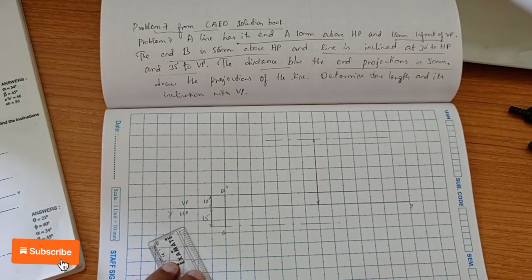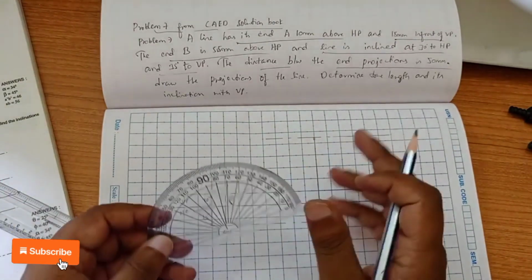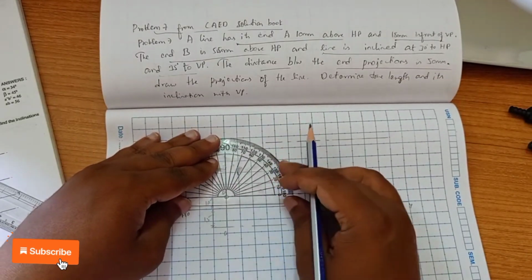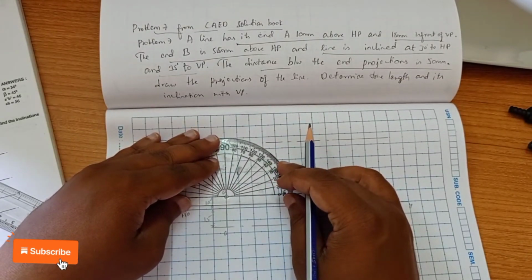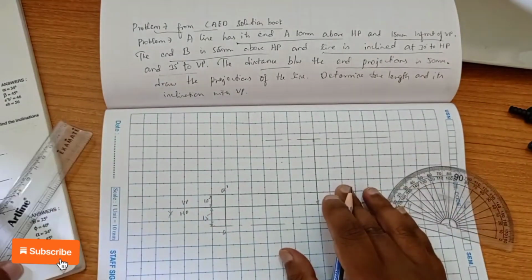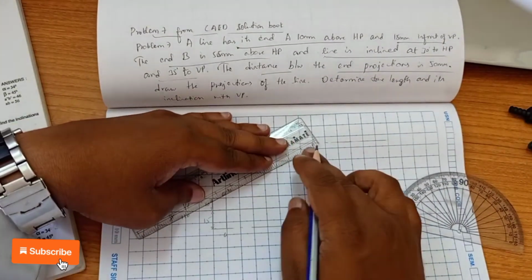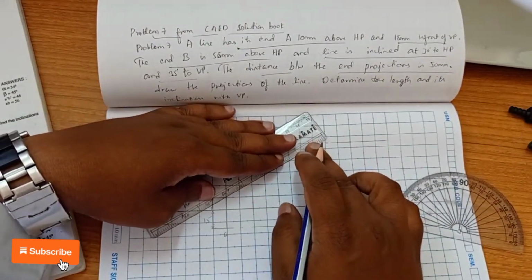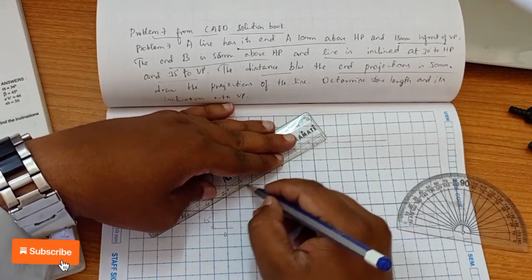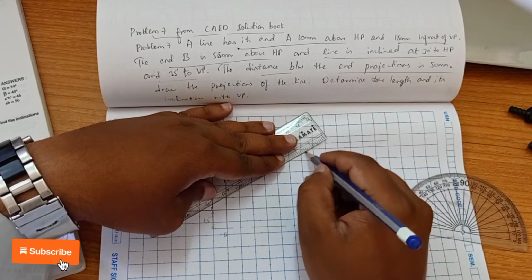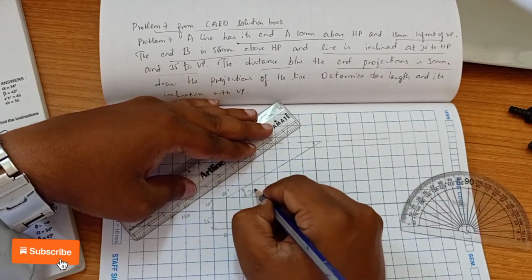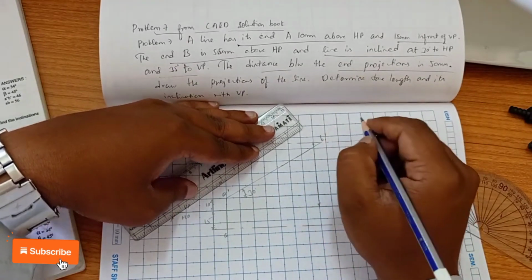Now we have to use inclination. The line is inclined at 30 degrees, so this is nothing but inclination to the true length. Okay, so from here we are going to mark for 30 degree. Then we are going to draw a straight line passing through a point. Okay, so this is 30 degree and this is B1 dash true length.